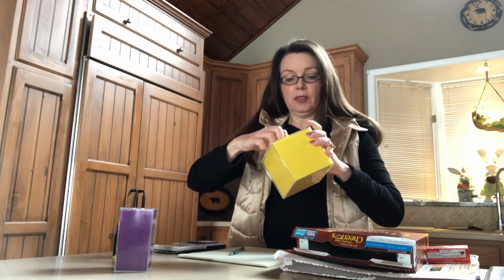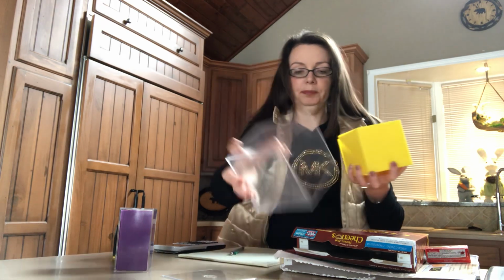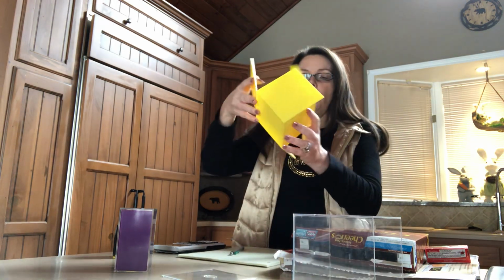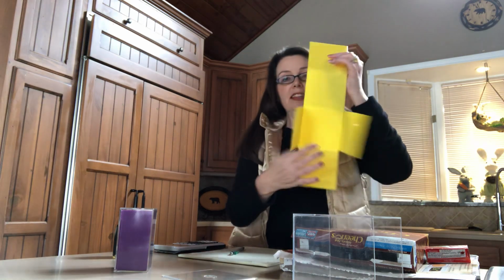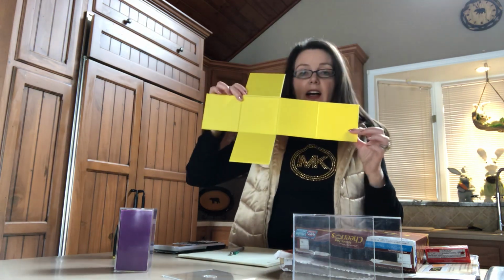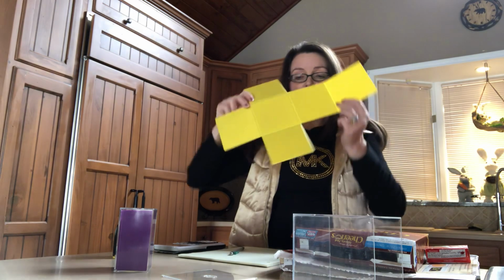And then to find the surface area, we're going to need to find what's called the net. To find the net, you would take the item apart and flatten it out. And this is the net of this particular object. Here were the sides, and they came apart.